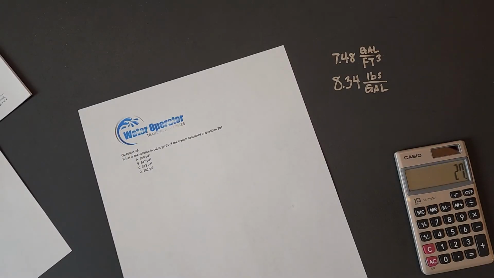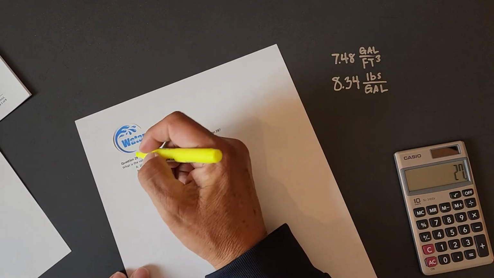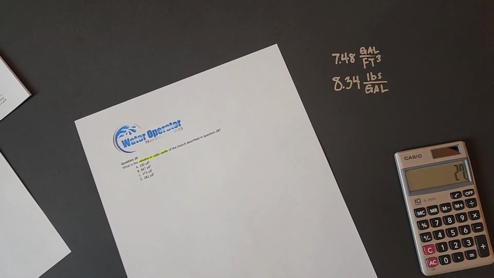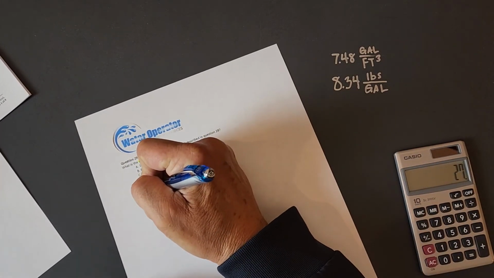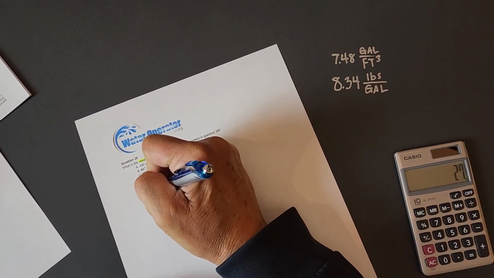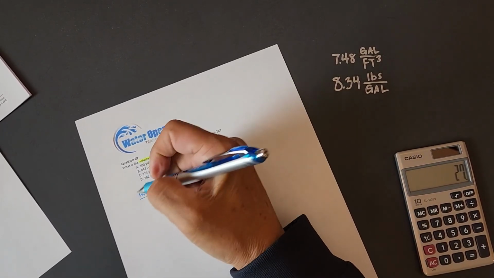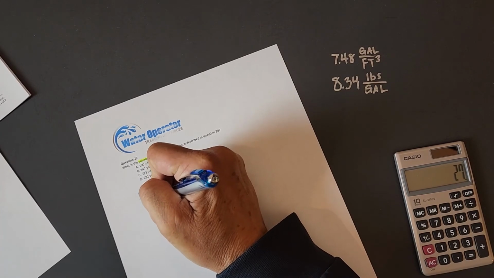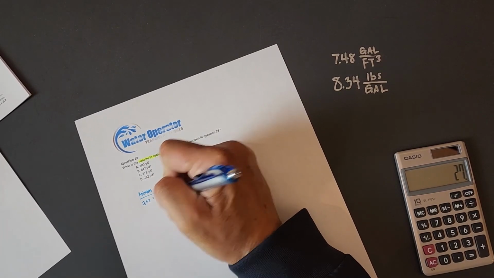Question 29. What is the volume in cubic yards of the trench described in question 28? Boy, what a great question. What is the volume in cubic yards? Well, there's certain things that we know. For instance, we know that 3 feet equals 1 yard.